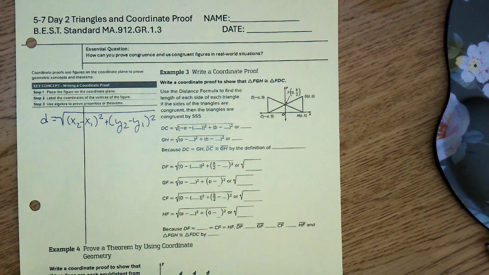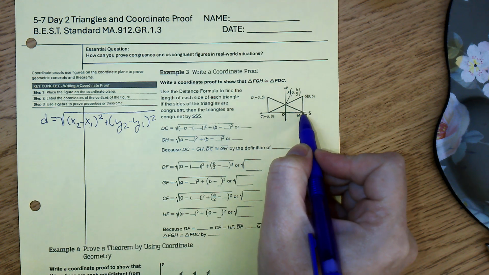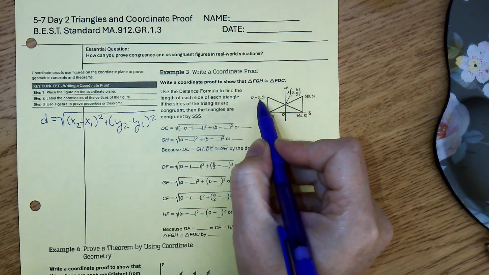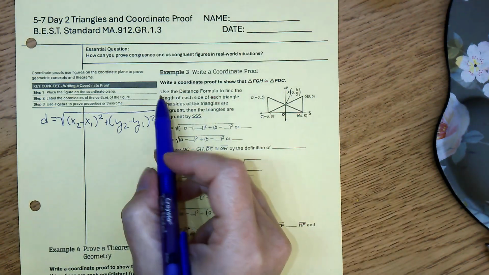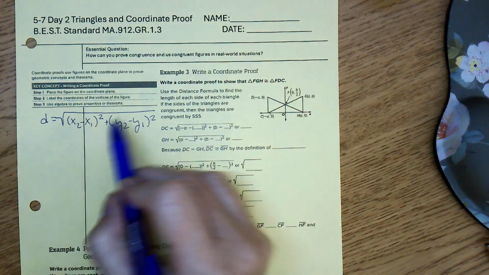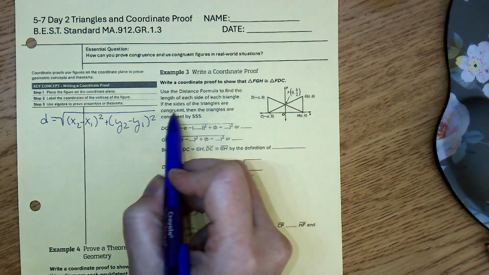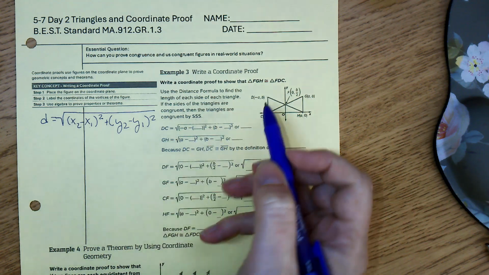We're going to write a coordinate proof that shows that triangle FGH is congruent with triangle FDC, and we have the coordinates for each. Use the distance formula to find the length of each side of each triangle. If the sides of the triangles are congruent, then the triangles are congruent by SSS.